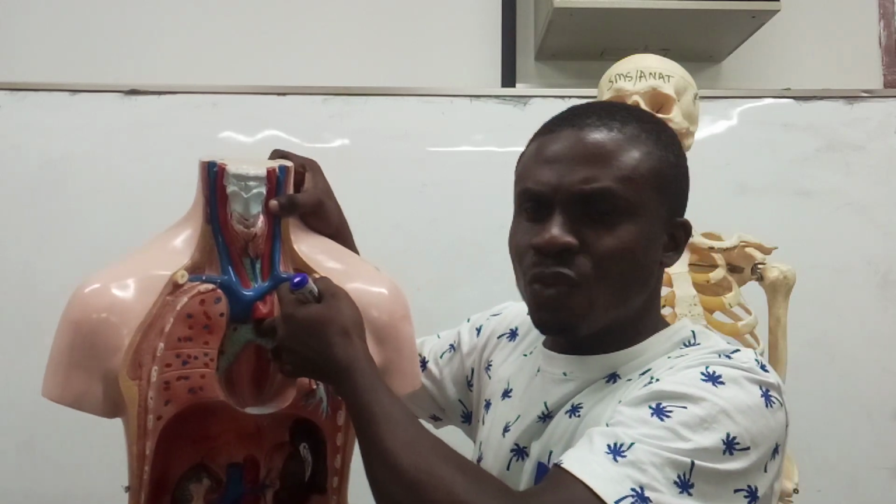Now, if I have the sternum and then the heart, which one will be deep and which one will be superficial? Of course, the sternum is superficial, and deep to it will be the heart. It's as simple as that.